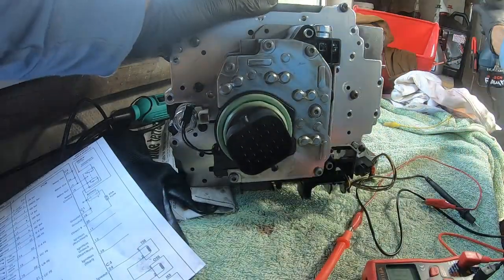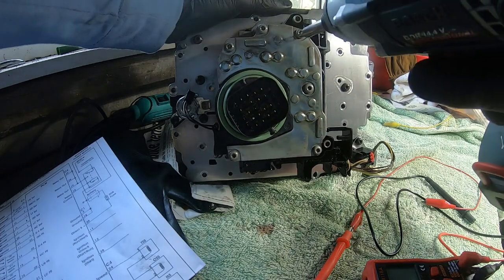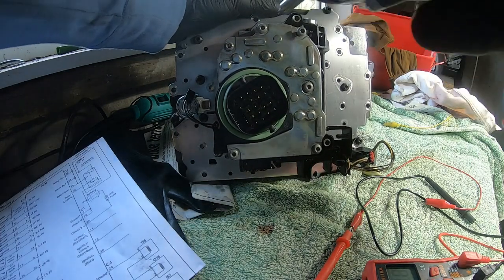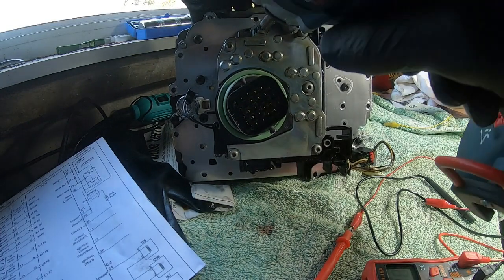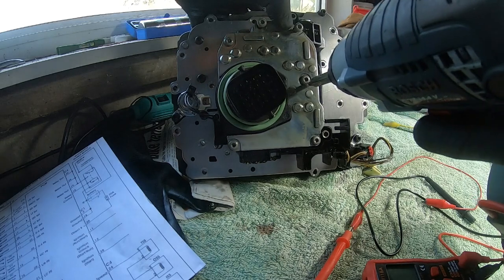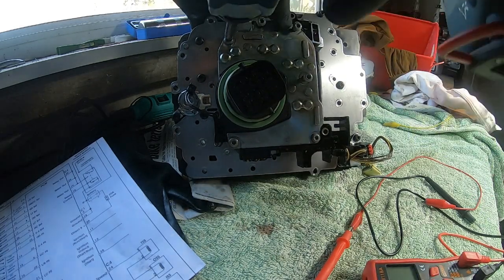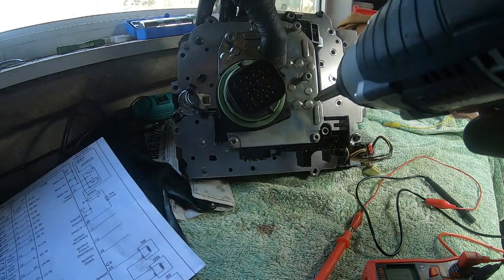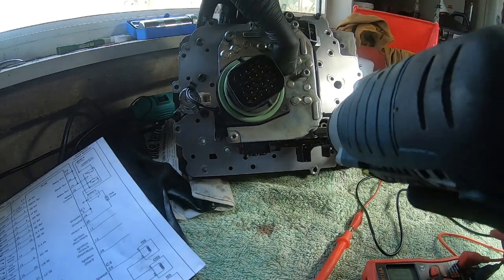I've actually cleared it already. I was just ready to go in, but just to show you guys how it works. So I'll remove these. Just put some pressure on it because it's spring loaded.